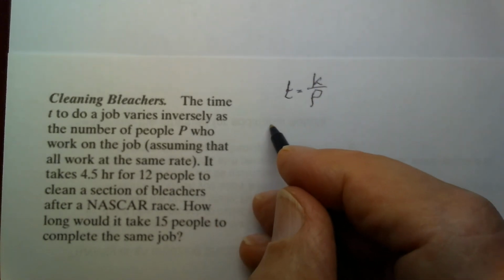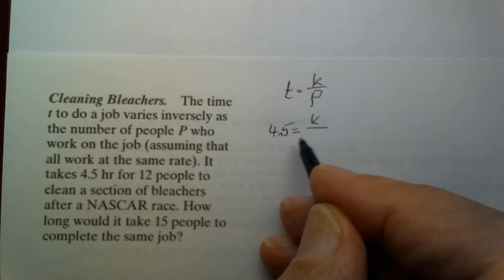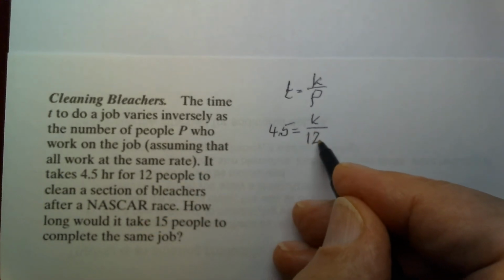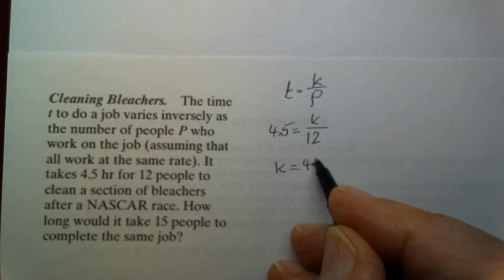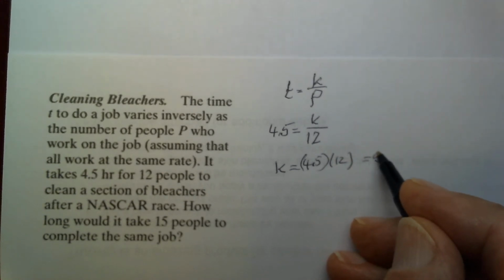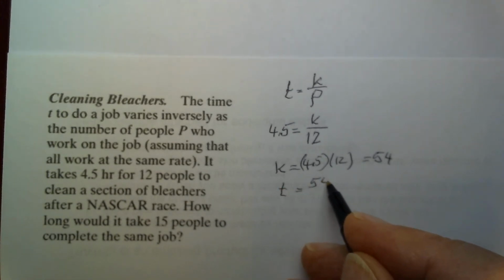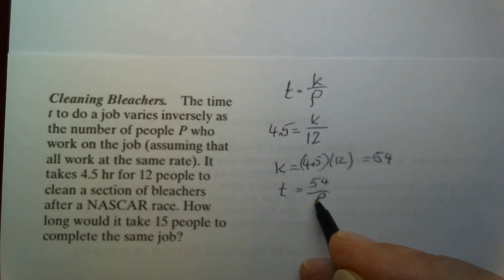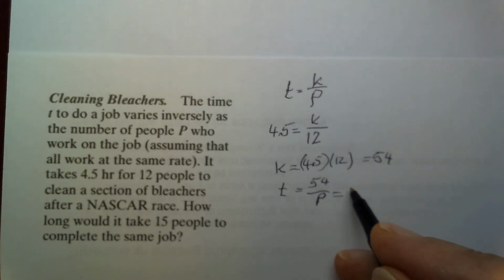And so we have 4.5 hours for t equals k divided by the number of people, which was 12. So then k equals 4.5 times 12, which is 54. So then t is equal to 54 divided by p. So now we can answer the question: how long will it take 15 people to complete the same job? So now p is equal to 15. So we have 54 divided by 15.